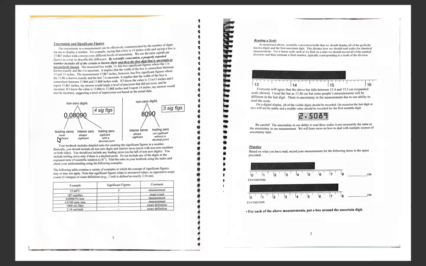So in this case, leading zeros are never significant. If you have a zero in front of a decimal or after the decimal, most of the time they are never significant. Sometimes after the decimal they can be significant, but we'll go over some examples. But those are called leading zeros. Leading zeros are never significant.